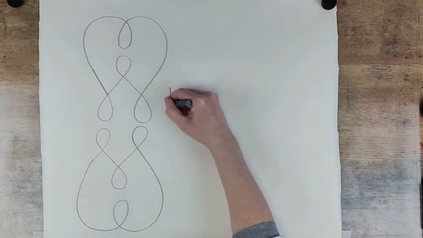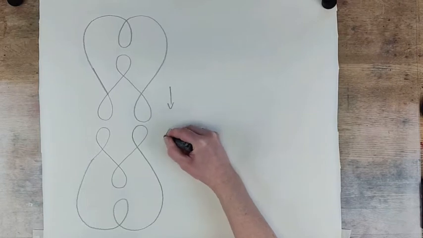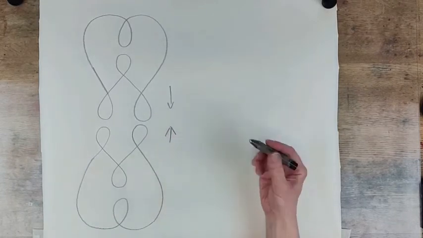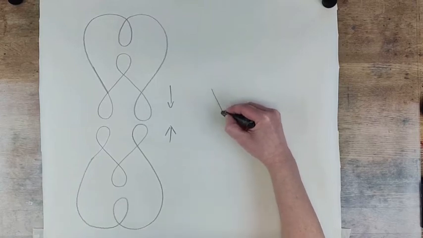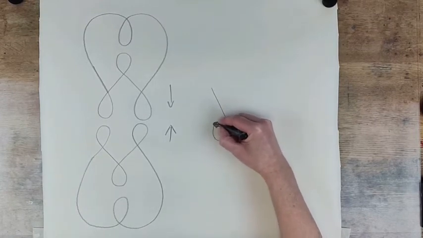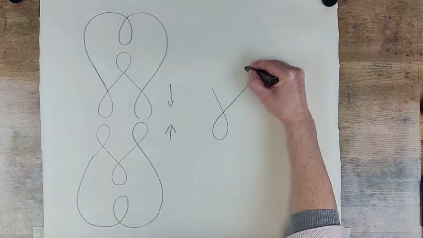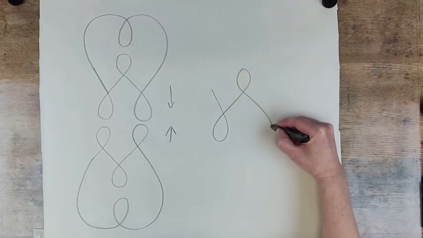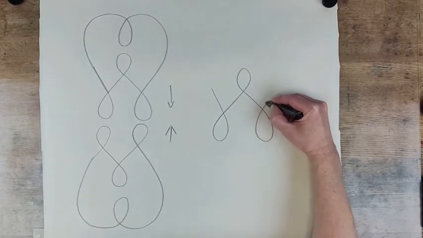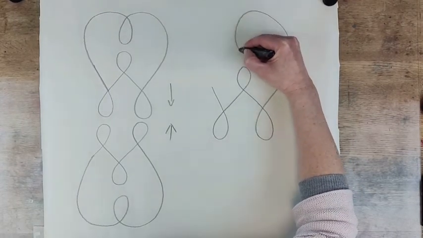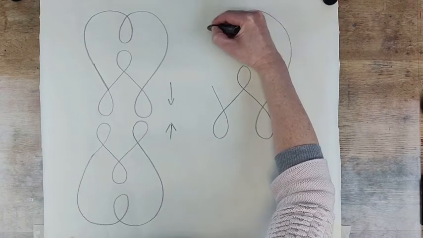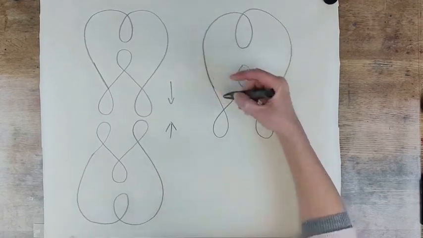What we want to do, just like in the last video, is we want to move the two forms together. So we start off by creating a loop and go up to create a loop, come down to create our loop, go up to create a loop, and then we come all the way up, create a loop at the top, and then we meet up with our line.